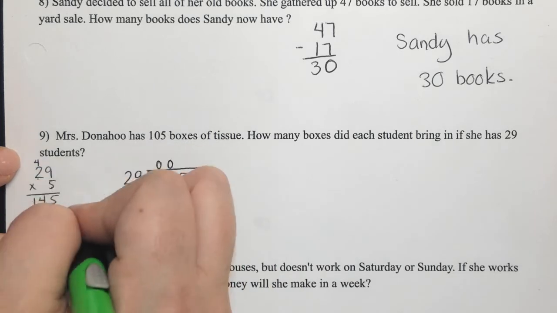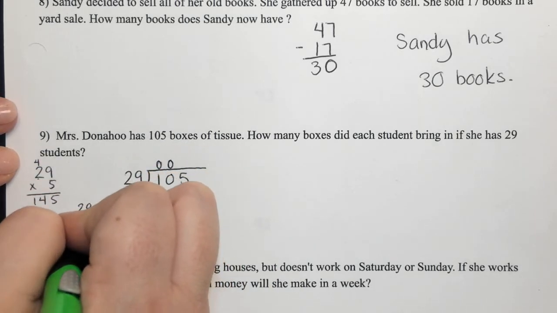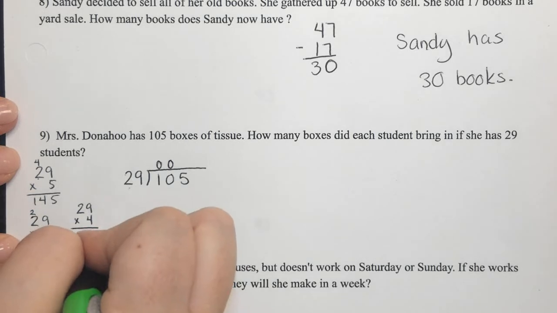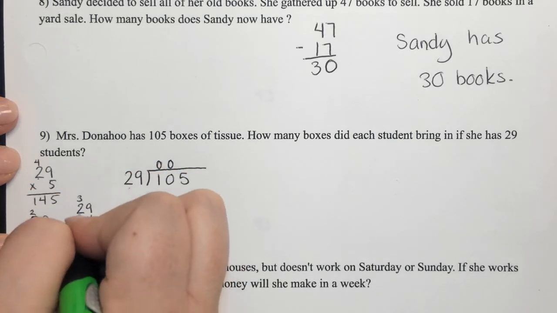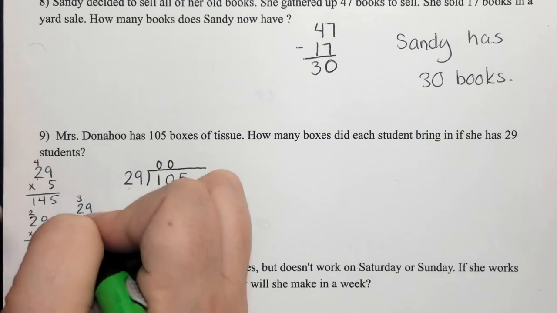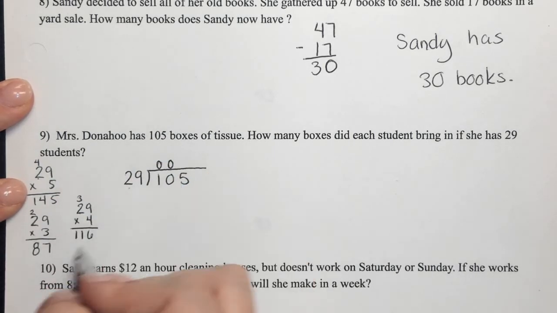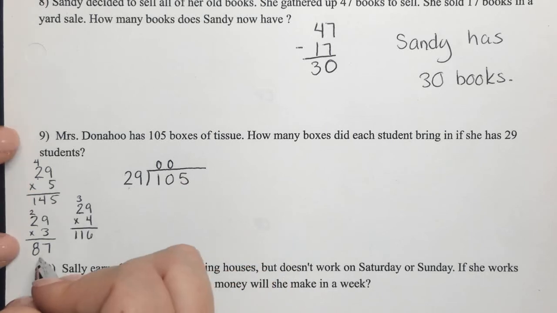4. All right, so we're going to do 29 times 4. 9 times 4 is 36. Carry my 3. 4 times 2 is 8. 9, 10, 11. So I got 116. Is 4 going to work? No, so we have to use the 3.